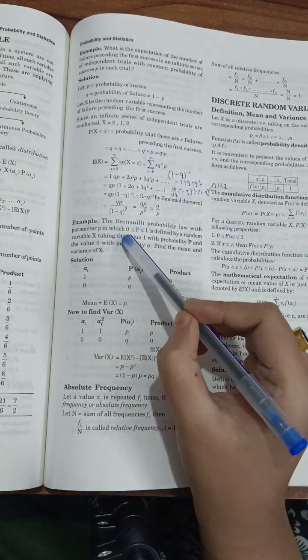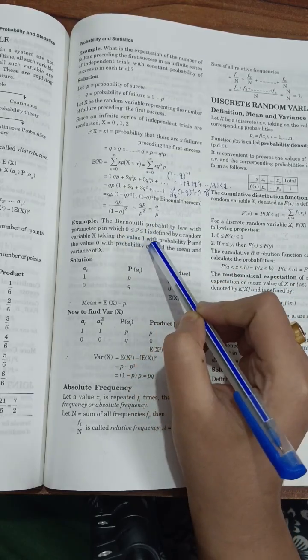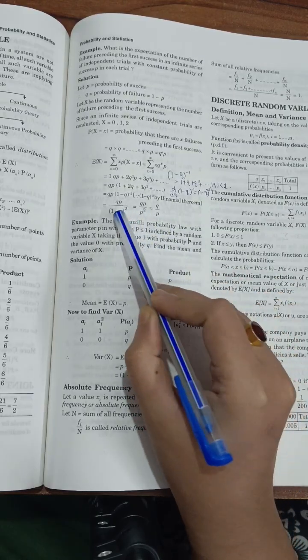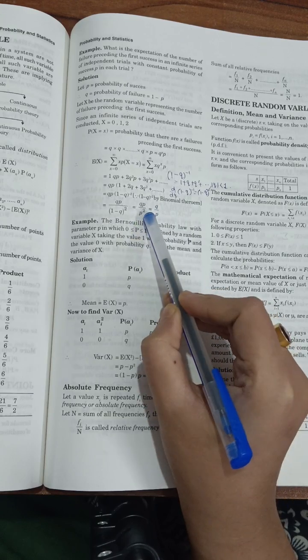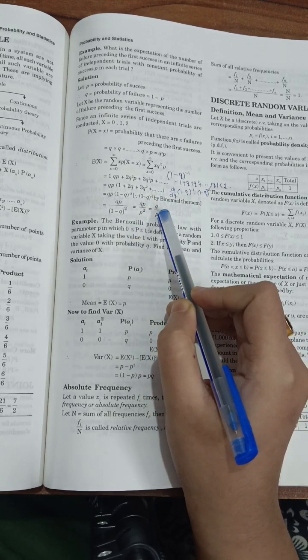Of course, if p plus q is 1, then p is 1 minus q, or q is 1 minus p. So 1 minus q is p, which gives p square. So the answer is q by p.